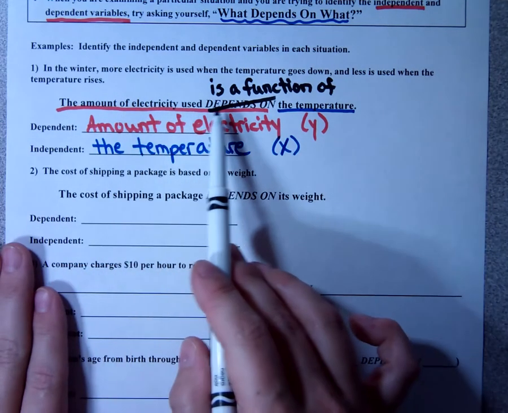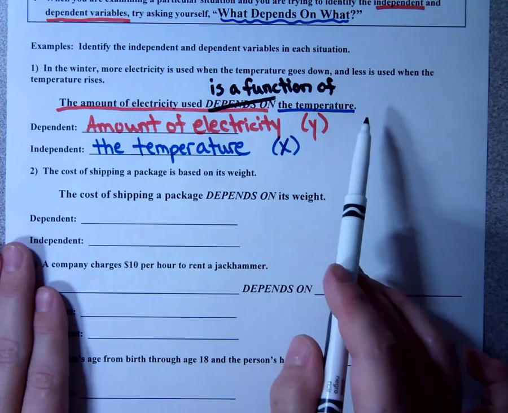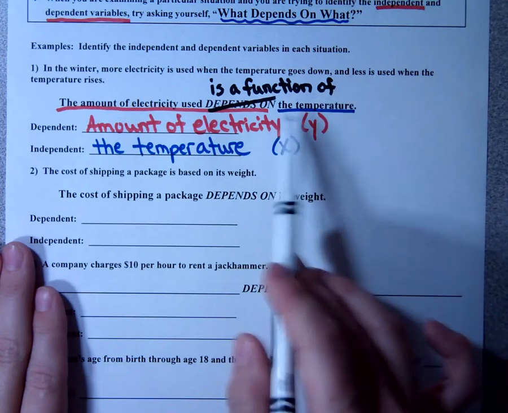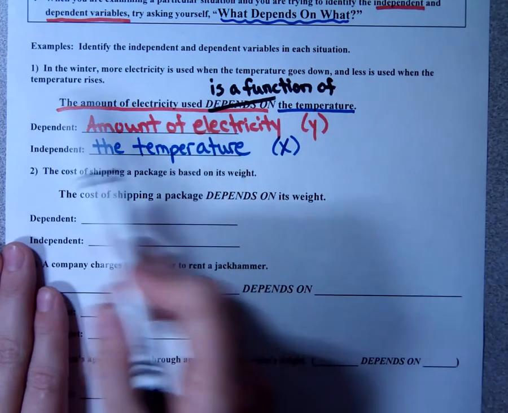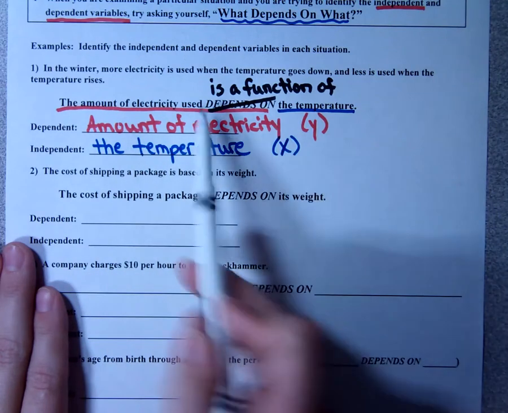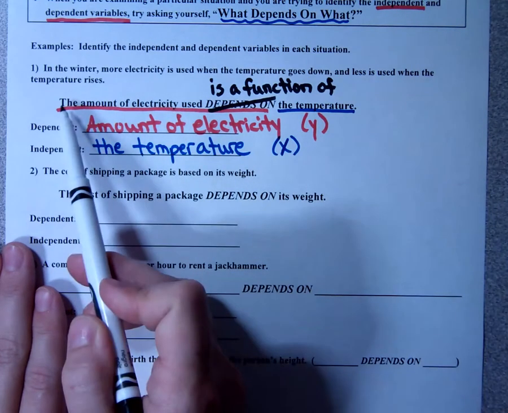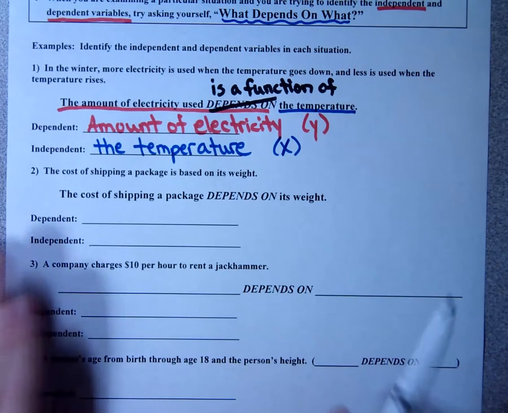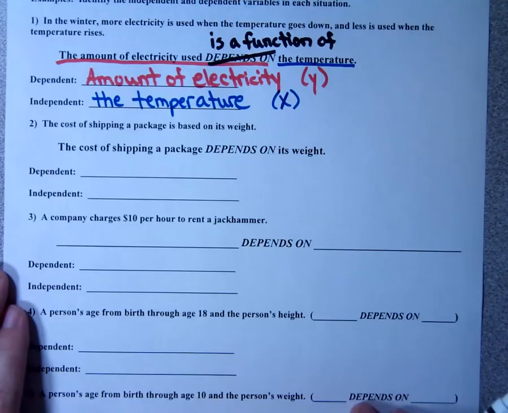The amount of electricity used depends on the temperature. The amount of electricity used is a function of the temperature. So this first thing that does the depending is a dependent variable. Or this first thing that's a function of something is the dependent variable. Okay, let's look at another one.